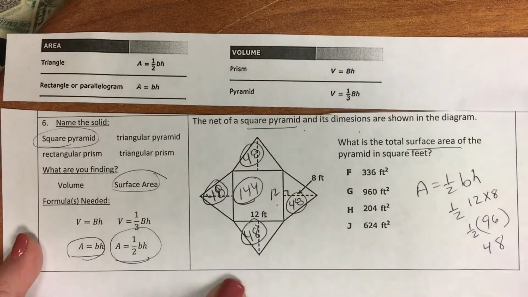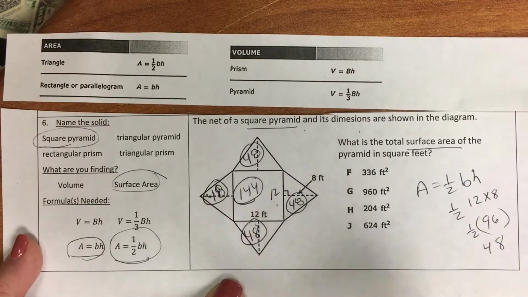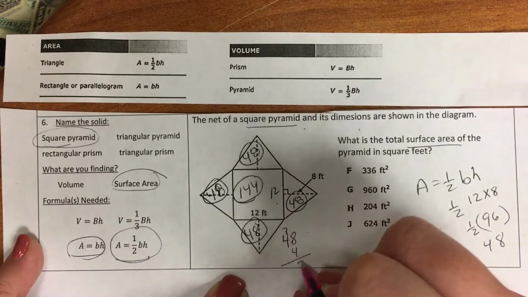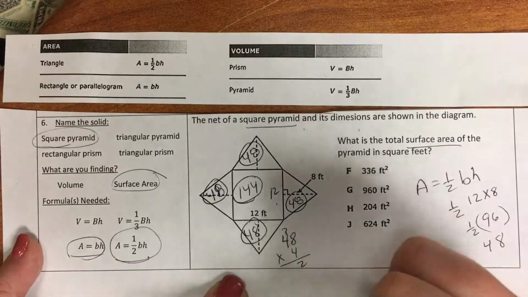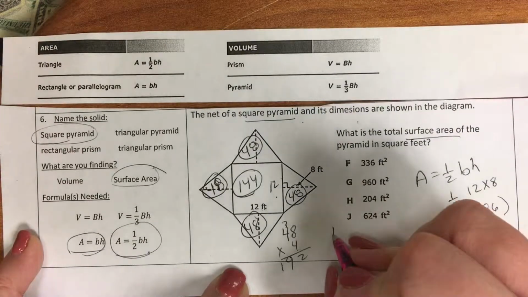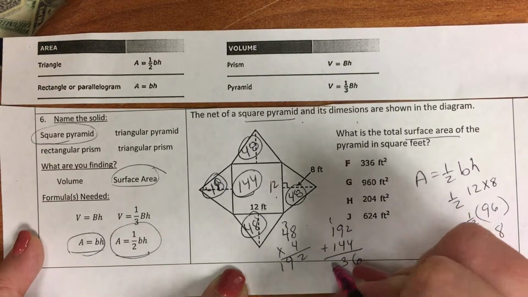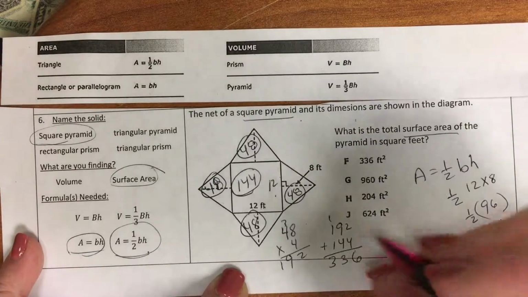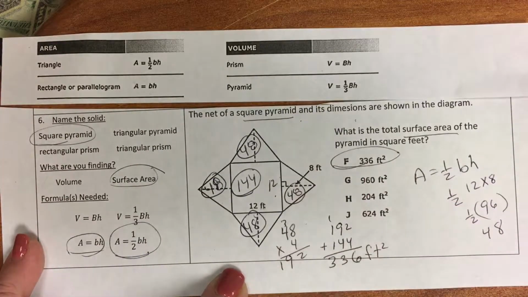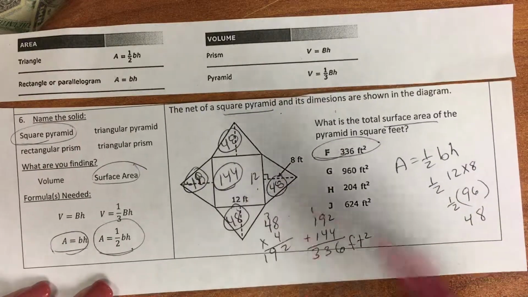Okay, to find the total surface area, I just add up the area of each of these. Okay, so there's 4 triangles with an area of 48 each. So I'm going to multiply 48 times 4. 8 times 4 is 32. 4 times 4 is 16, plus 3 is 192 for all the triangles. So I have 192 for the triangles plus the 144 for the area of the base. That gives me a total surface area of 336 feet squared, which is answer choice F. So to find total surface area, just find the area of each of the shapes and add it up.